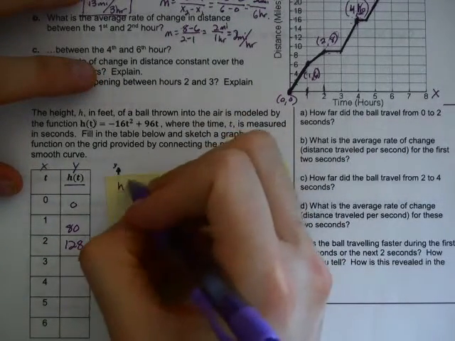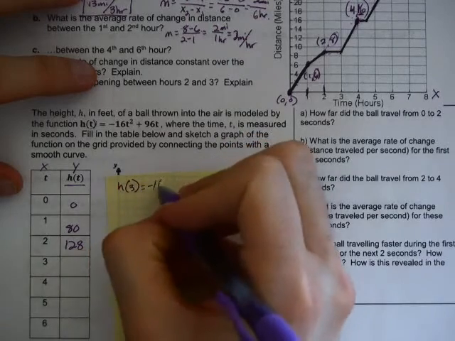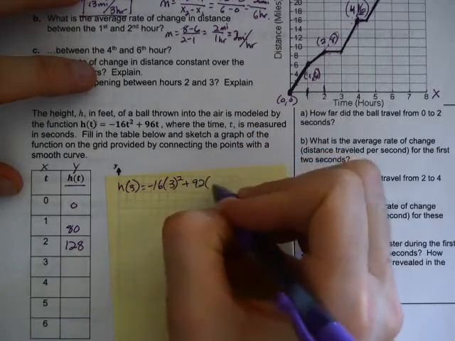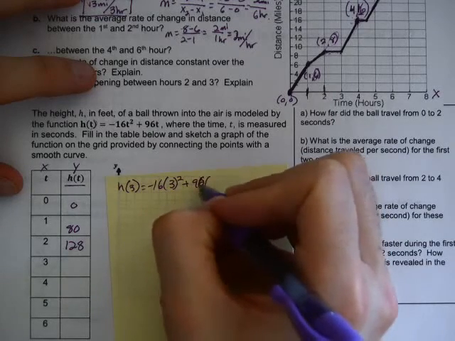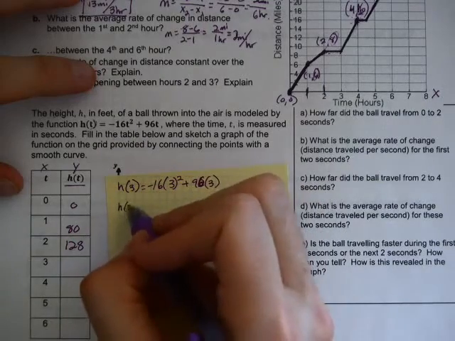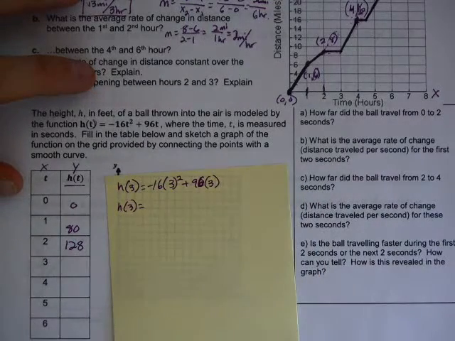So we're going to do h of 3, which is negative 16 times 3 squared, plus 96 times 3. So h of 3 is going to be 16 times 3 squared. 3 squared is 9.